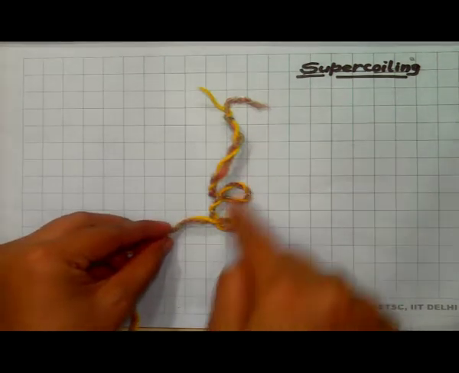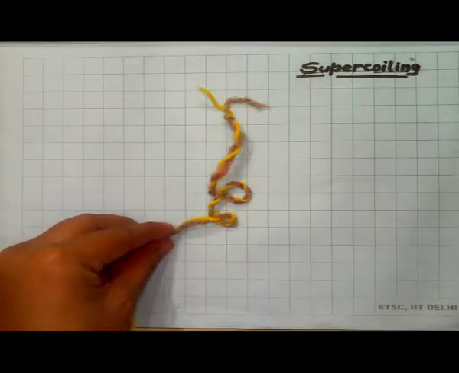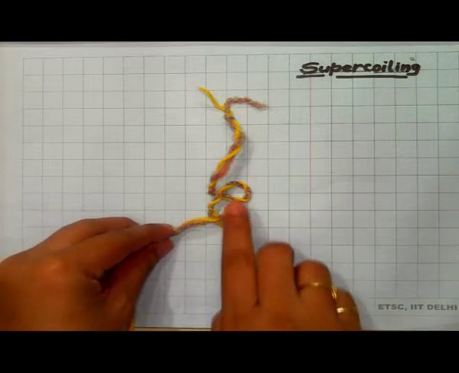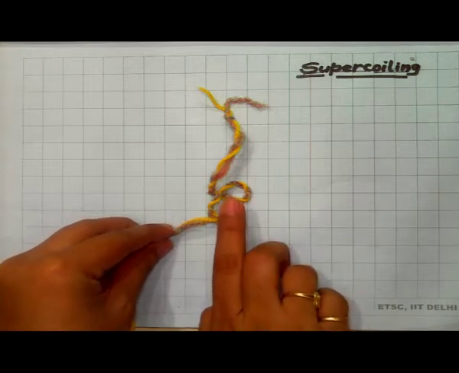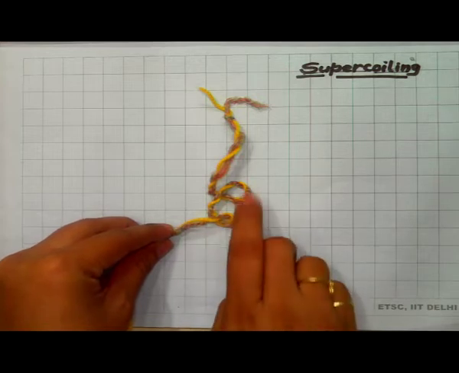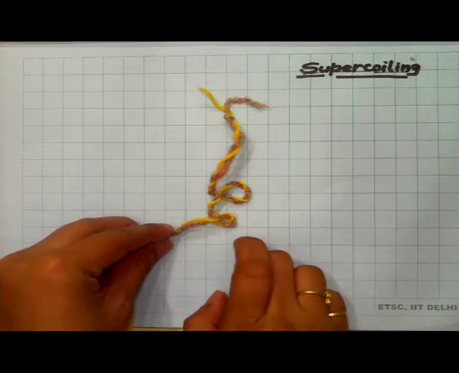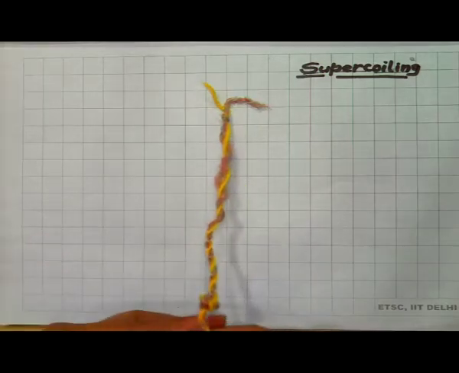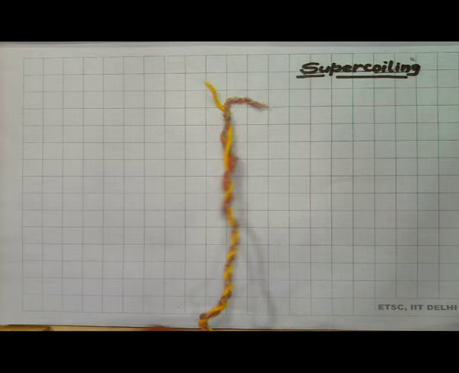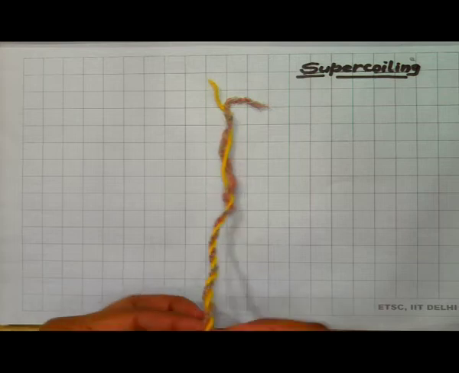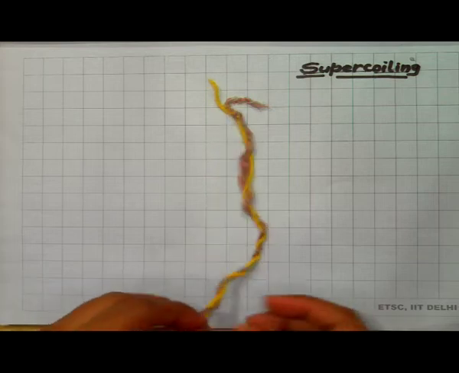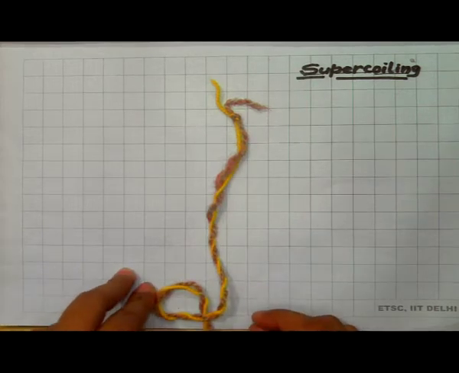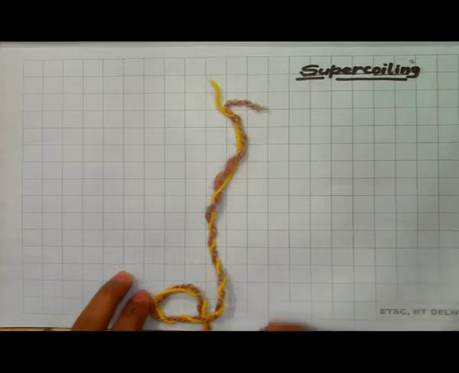These are called positive supercoils because the rotation is right handed, the same as the coiling of the DNA. If it is rotated opposite to the direction of DNA coiling, it is called negative supercoiling, and negative supercoiling helps in the packaging of the DNA in the bacterial cell.